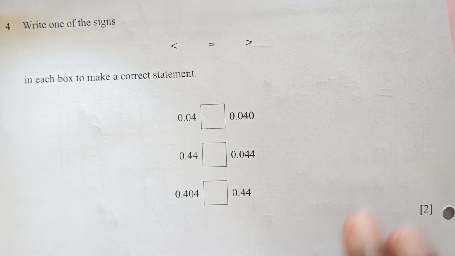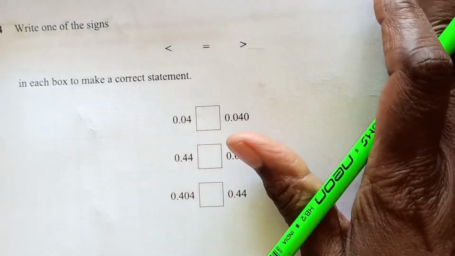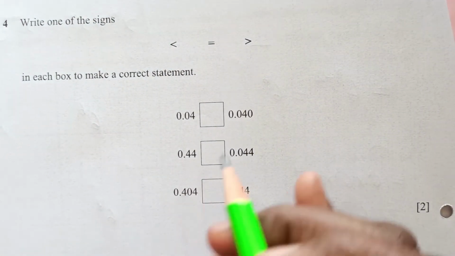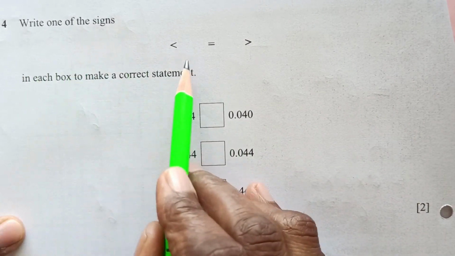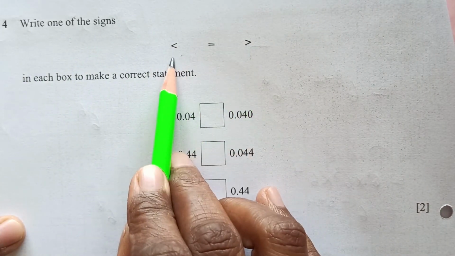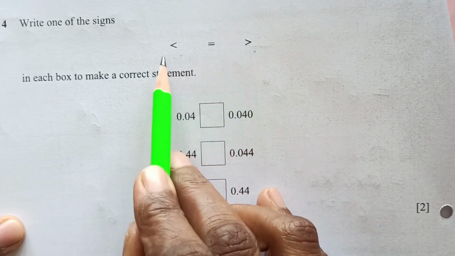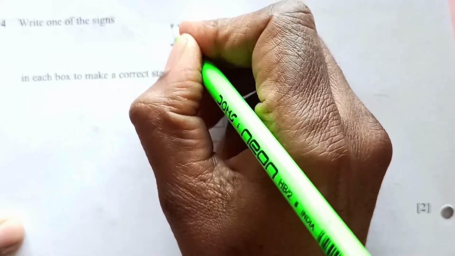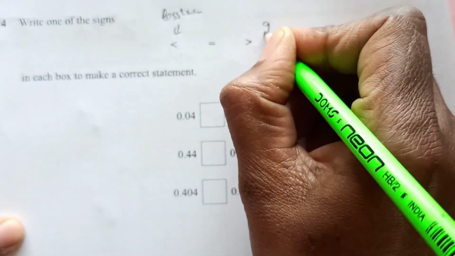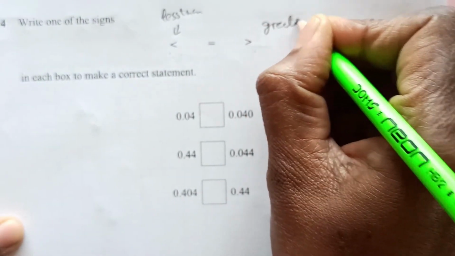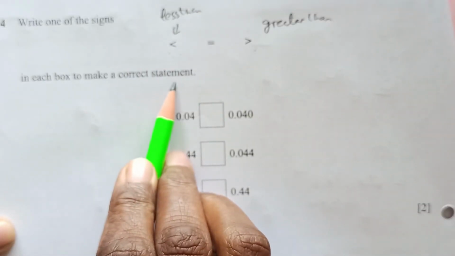Here we have another type of question. I am telling you guys, for numbers we don't have any limit on questions. You can get any kind of question. Write one sign in each box to correct the statement. We are given 3 signs: less than, equal, greater than. This sign is called less than. This is greater than. This is equal.